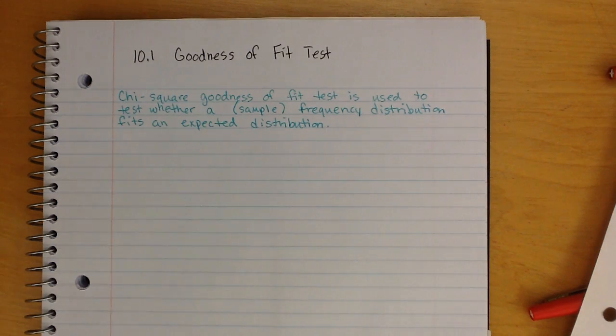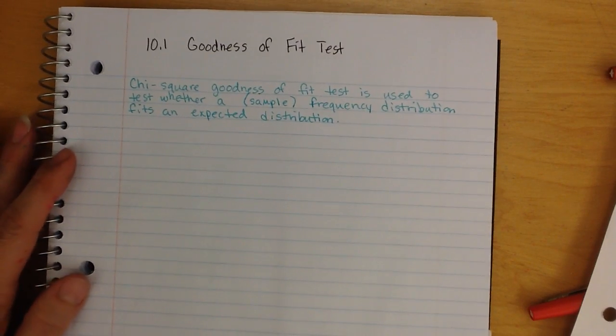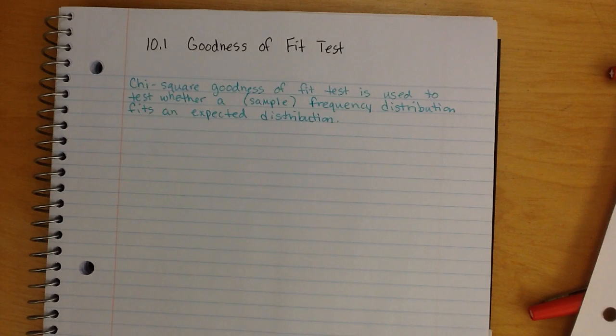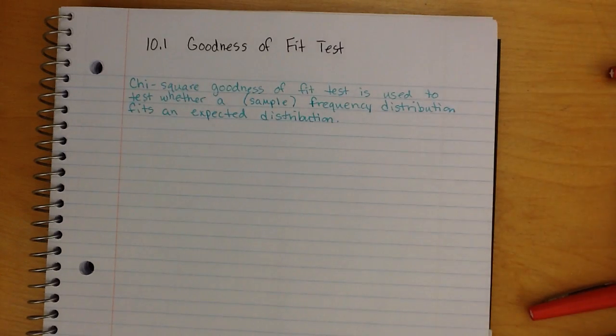10.1, we are going to be working on a goodness of fit test. It is a chi-square test, and it's used to test whether a sample frequency distribution fits an expected distribution. So we'd be checking to see if a sample would match up with like a previous study. So we're checking between observed and expected values. Okay, let's just go to the steps and then we'll work through an example.